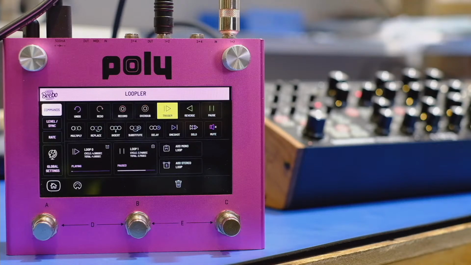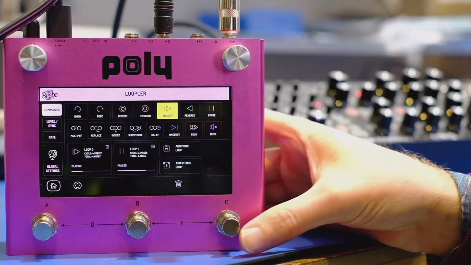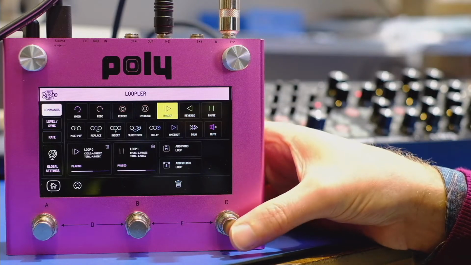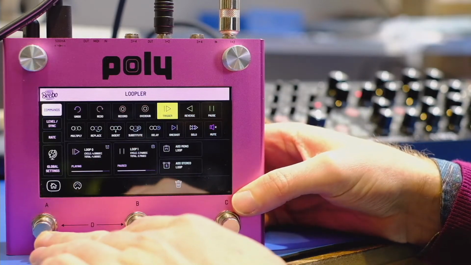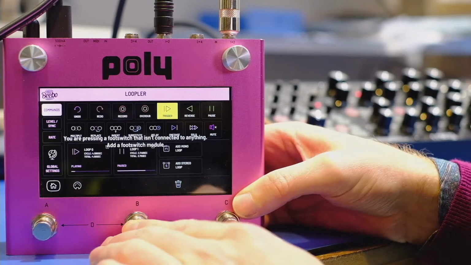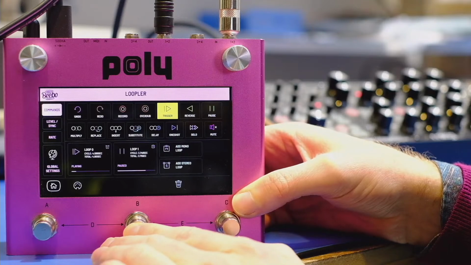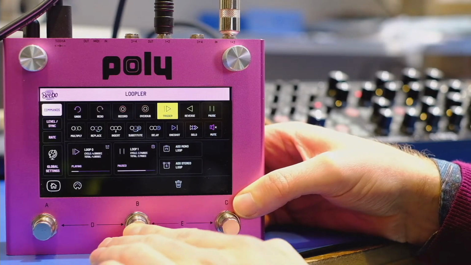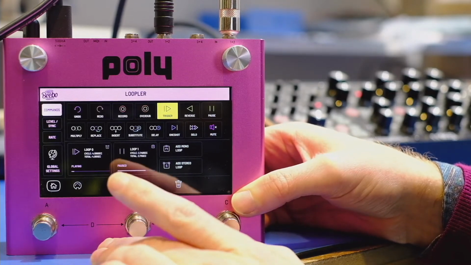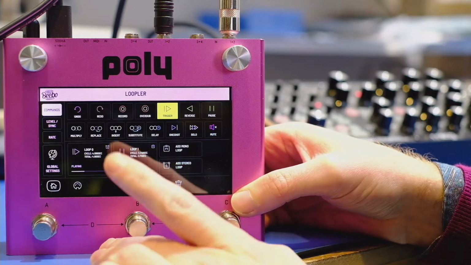So you can do that with the foot switches or the MIDI binds. The early one we bound, no, this one, it's just triggering what's called the first loop. If we bound it in this state, we could make it trigger both loops.